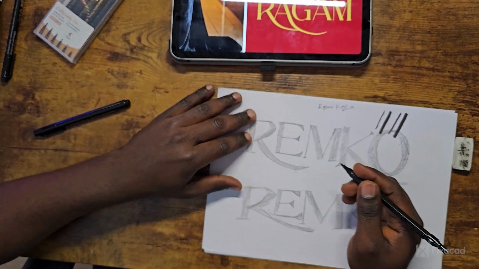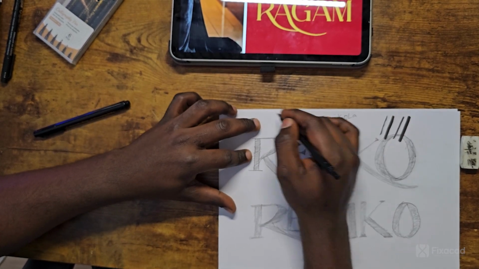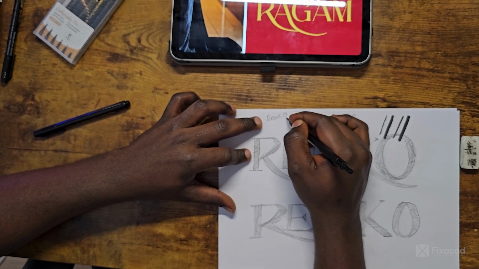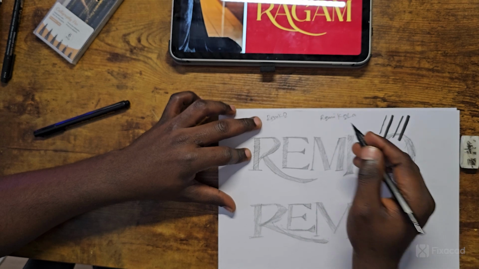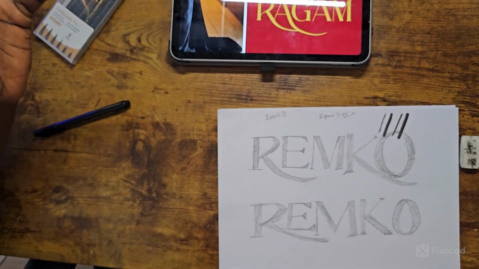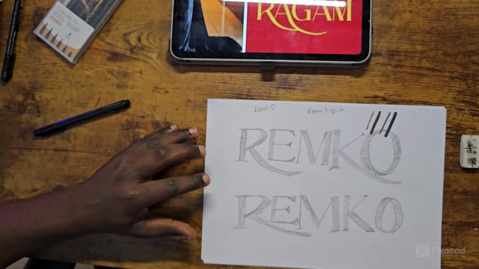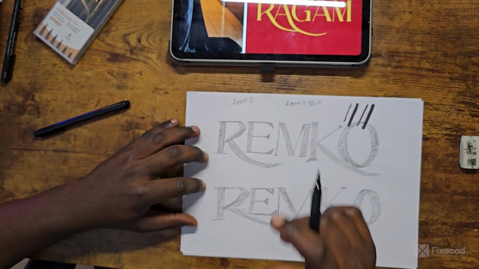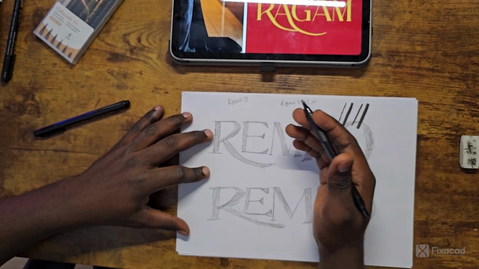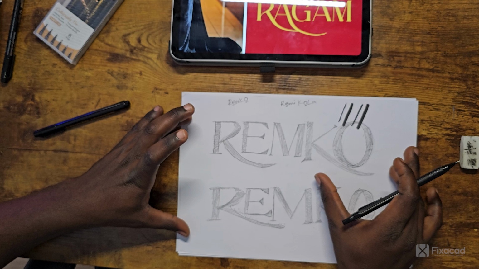These people actually pronounce this name as Remco, because it's from Remi and Kola that they brought about this name. If you have been following the class, you know about the history of this brand already.